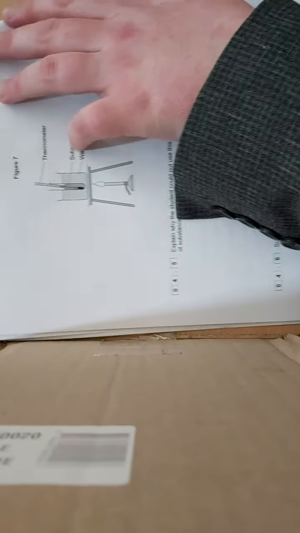Okay, carrying on with question 4 now, talking about this setup here. Figure 7 shows the apparatus a student used to determine the melting point and the boiling point of substance B in figure 6. So this is basically how we got the data that's there. Explain why the student could not use this apparatus to determine the boiling point of substance B.